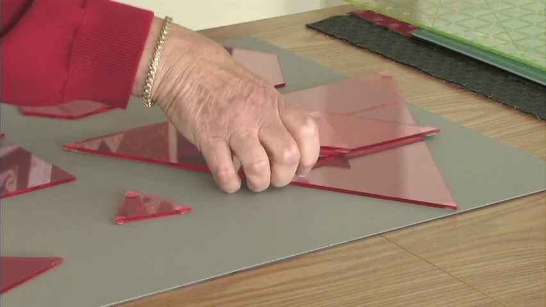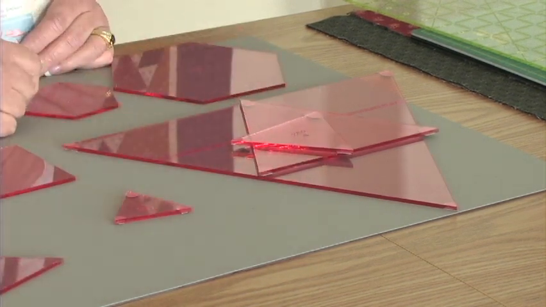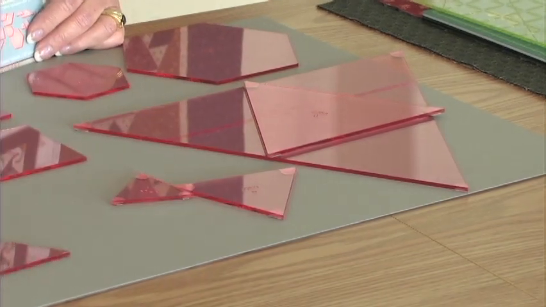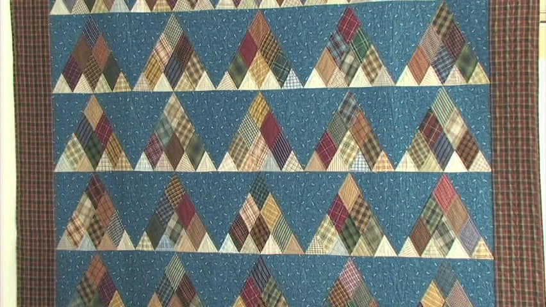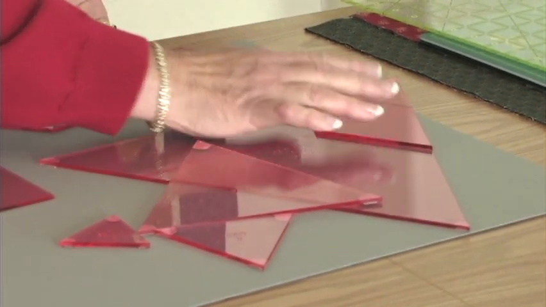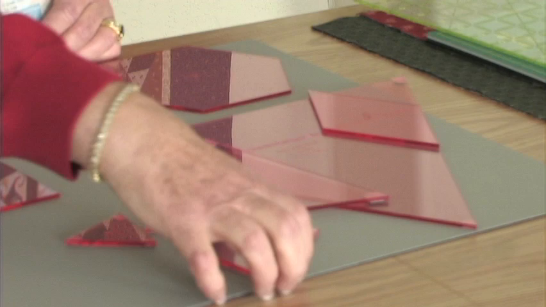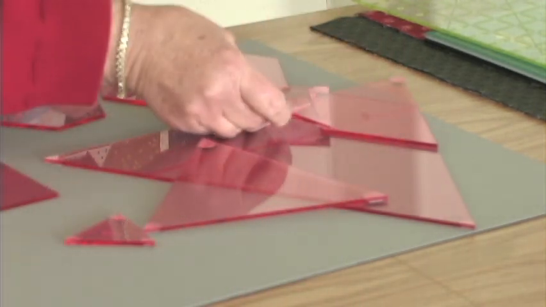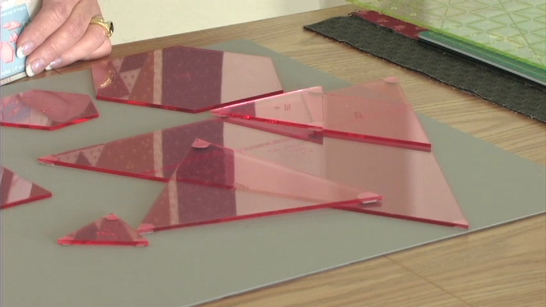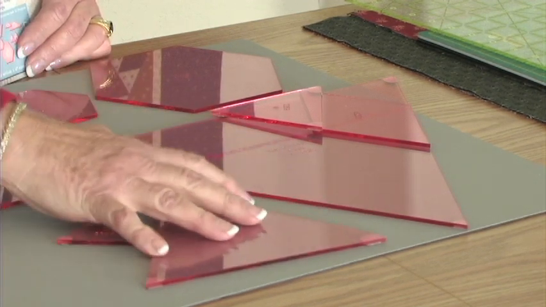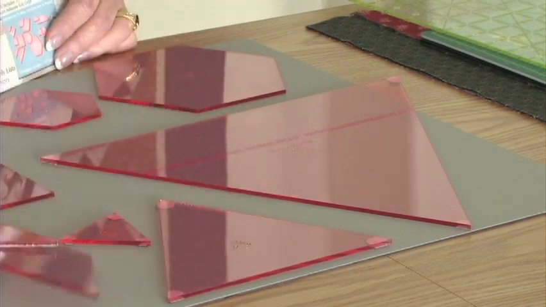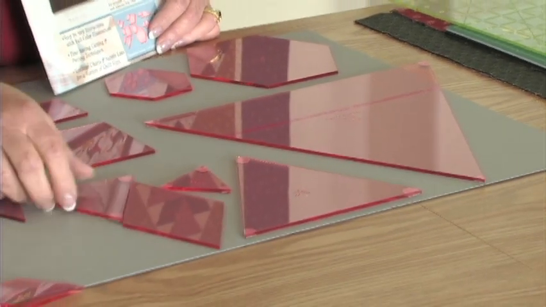As you see, 4 of those equal that one. There are also diamonds in the set. When I was showing you the Big Sky quilt, this is what I did with that one. I used the diamond and one of the smaller triangles when working with that set. So you see you have lots and lots of different options with this set of templates. I'm just showing you a small amount of things that you can do today with this set.